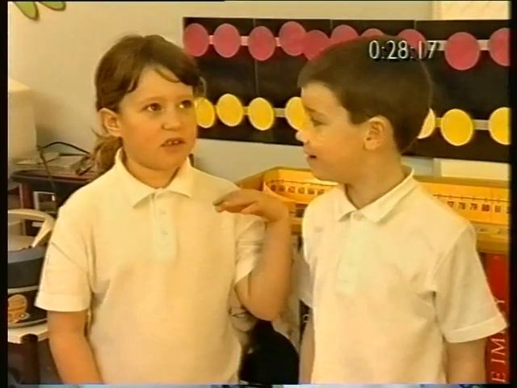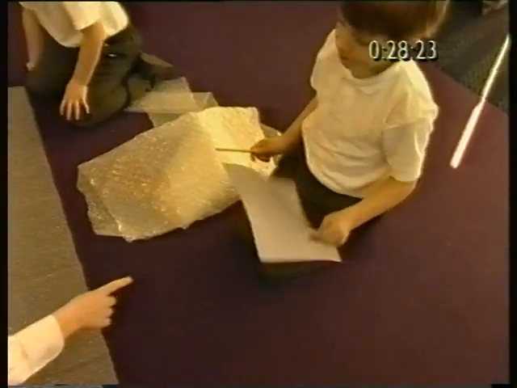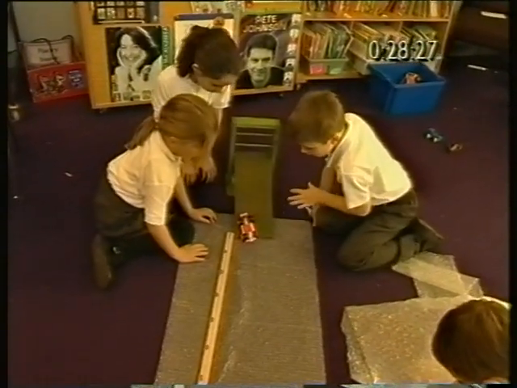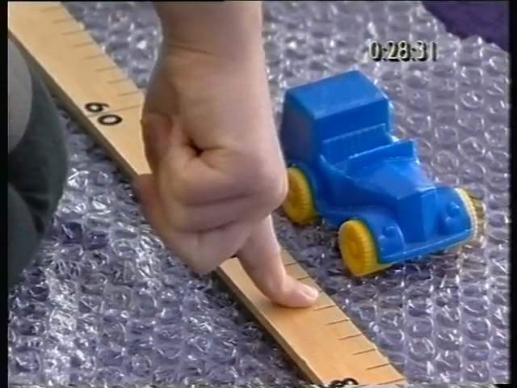Yeah. Because if it goes slow, it might just go slow, then it might stop, so it won't go far. But if it's going fast, it'll go fast and a long way, then it'll just stop. Having made their predictions, the children work to test their ideas about speed and distance. 71, 72, 73, 74 centimetres.